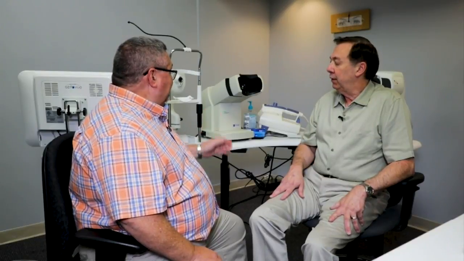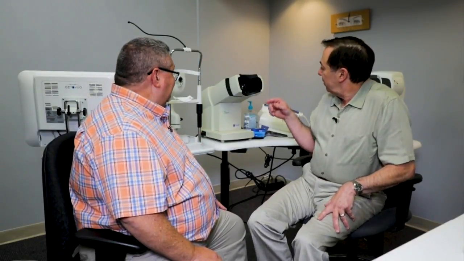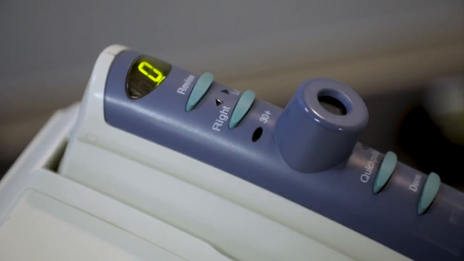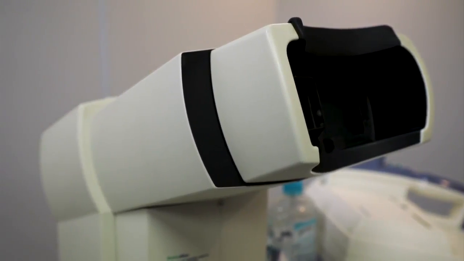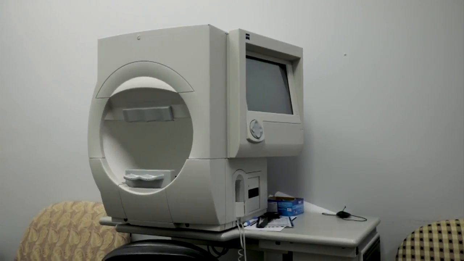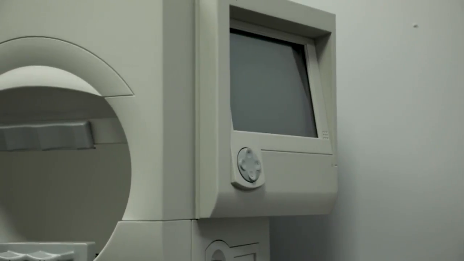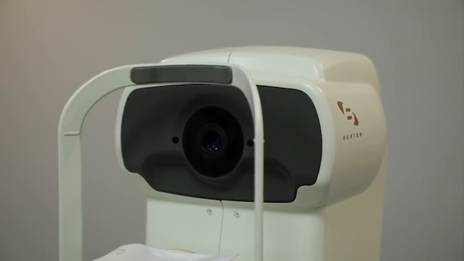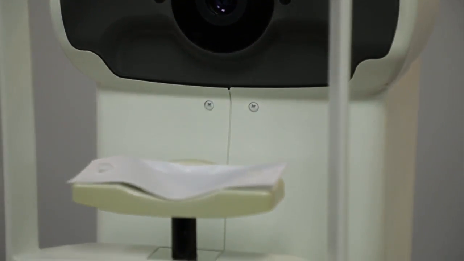You've got a couple other pieces of equipment here you want to talk about as well. These are the ones that have been around for a while. This measures the pressure of the eye. And this is a screener for visual fields, but then we have a bigger one that gives us more in-depth visual fields. That's part of glaucoma treatment and diagnosis. And then we have an autorefractor, which gives us a starting point for the patient's prescription.